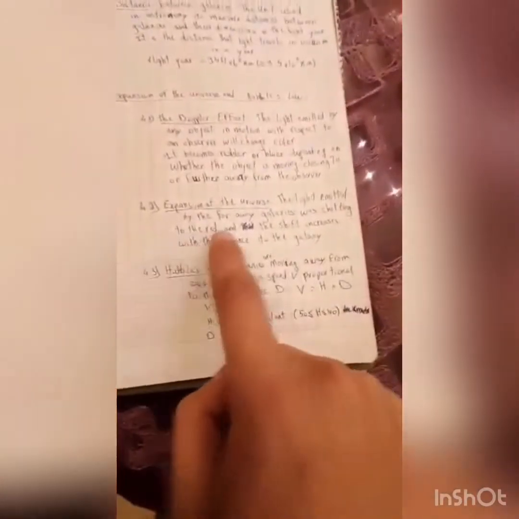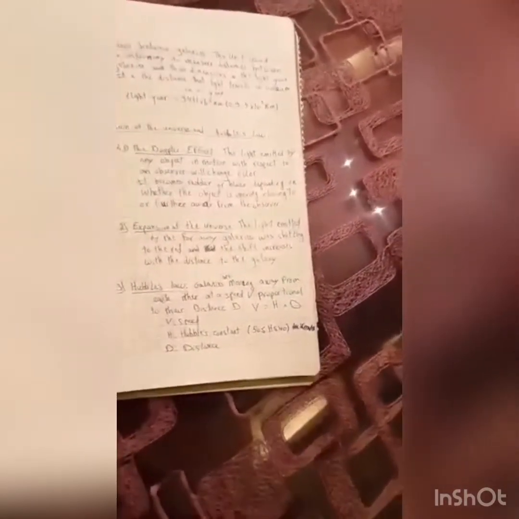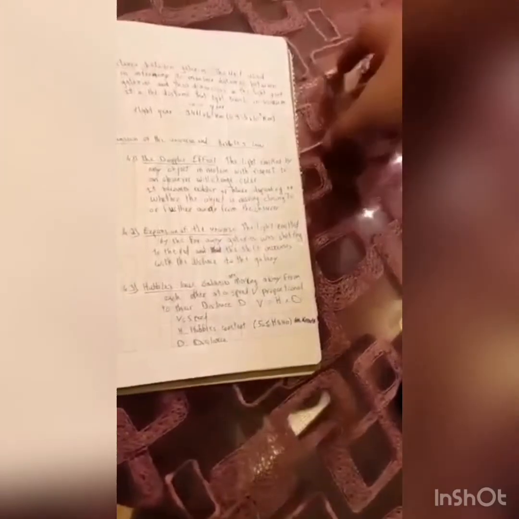Expansion of the universe. The light emitted by the far away galaxies was shifting to the red, and the shift increases with the distance to the galaxy.